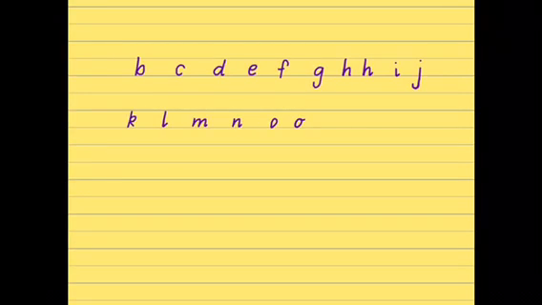The letter P starts in the middle, downstroke, lift your pen, then loop around. You can see there that I ended up with a bit of a crisscross in that section, so I'll try that again. Better.